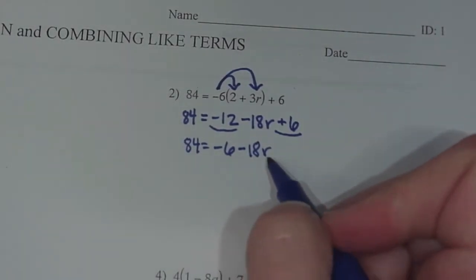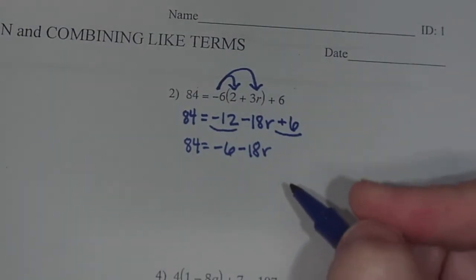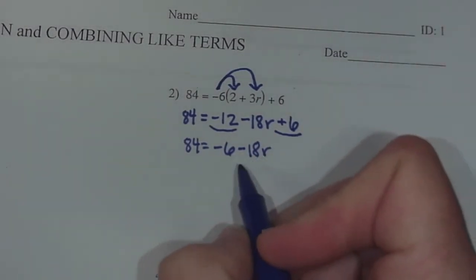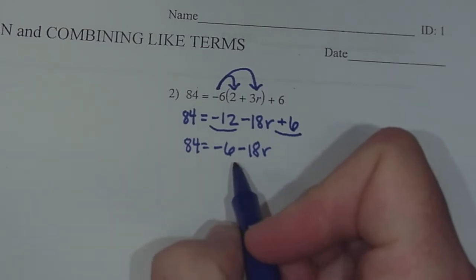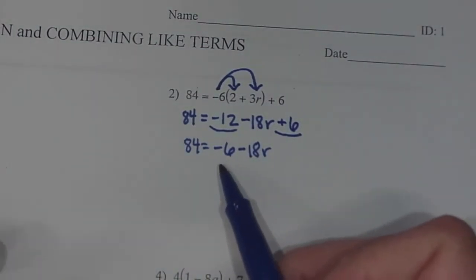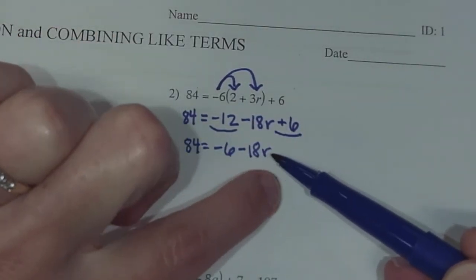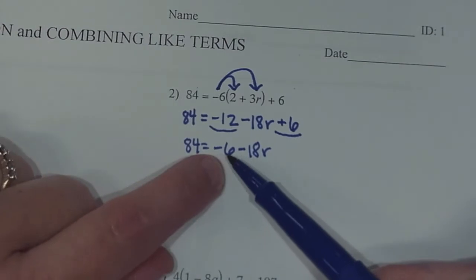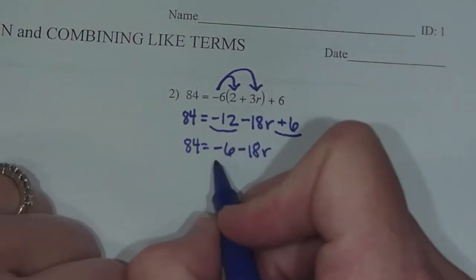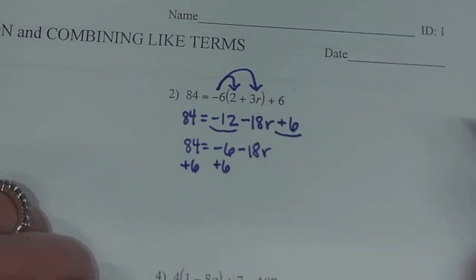We're trying to get that r by itself, so let's start undoing this equation. Let's start taking things away. We need to get rid of the 18 and the 6 so that the r is by itself on its side of the equation. Let's start by getting rid of that number that's farther away from the variable, and leave the term that has the variable in it for last. So we're going to get rid of the minus 6 by doing a plus 6. What you do to one side, you have to do to the other.